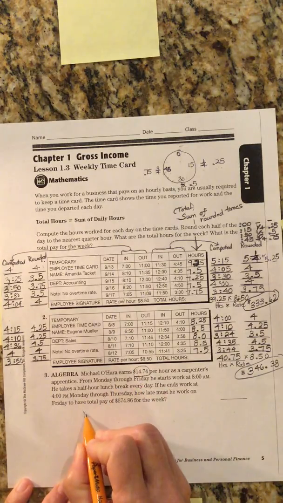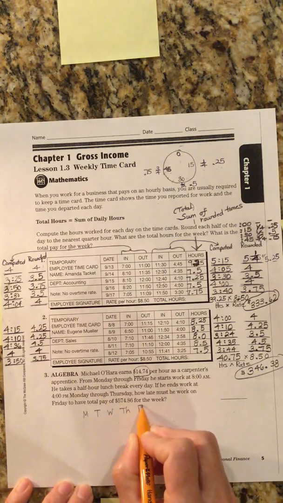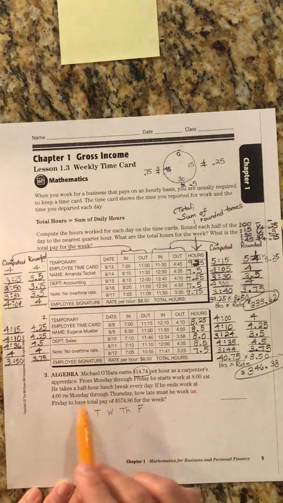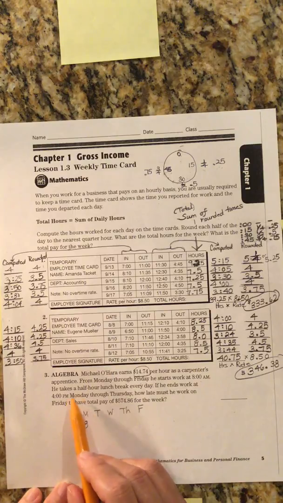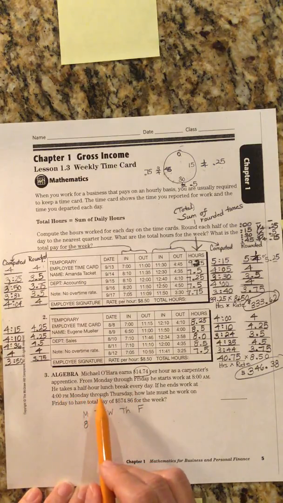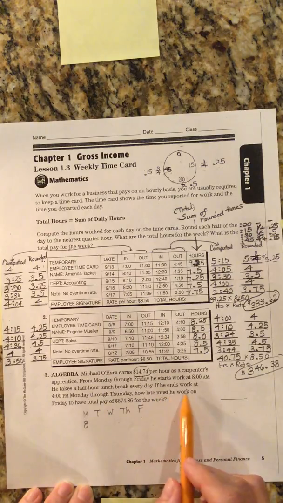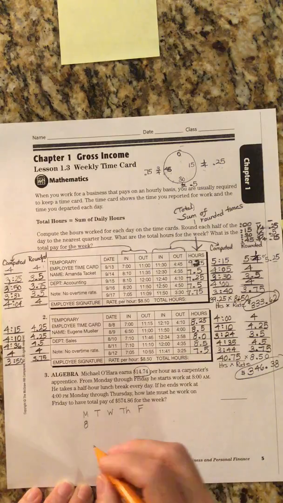So we've got Monday, Tuesday, Wednesday, Thursday, Friday. He starts work at 8. Okay, starts work at 8. He takes a half-hour lunch every day. If he ends work at 4, okay, we know he's ending work at 4. All right.